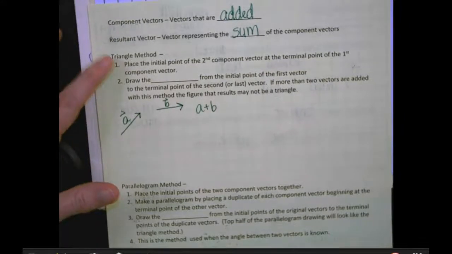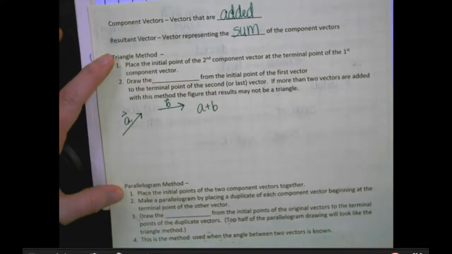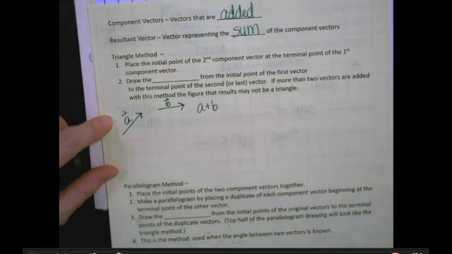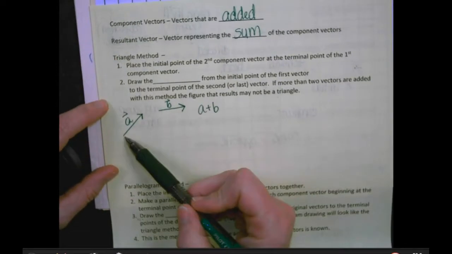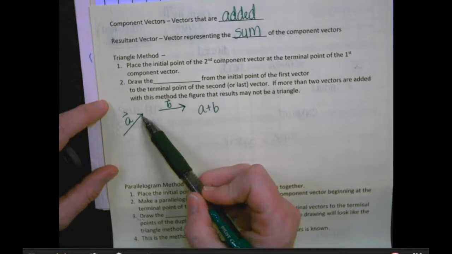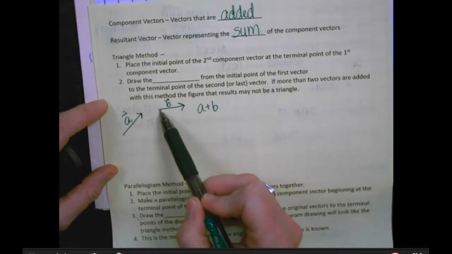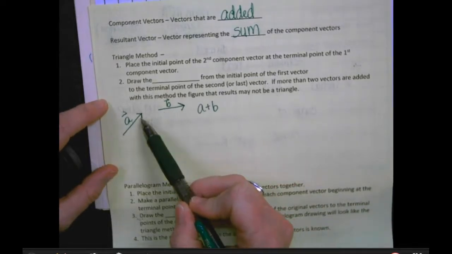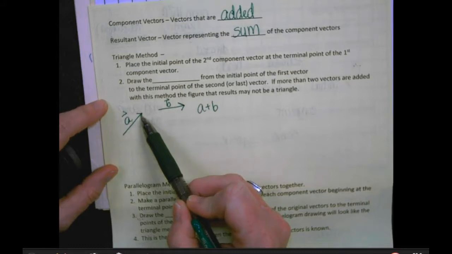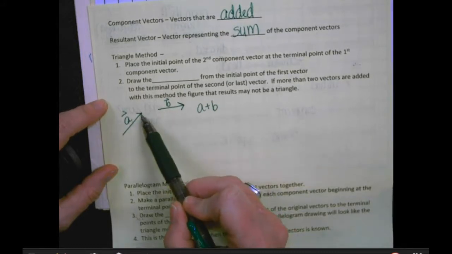There's the triangle method and the parallelogram method. So the triangle method, you're going to draw A, and then you're going to take the initial point of B and put it on the terminal point of A. So this is going to connect right here.